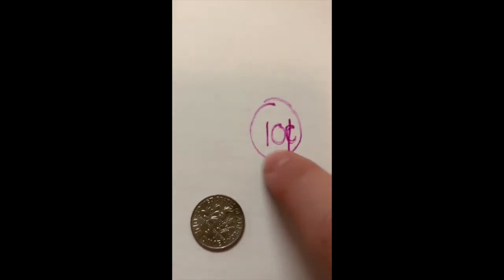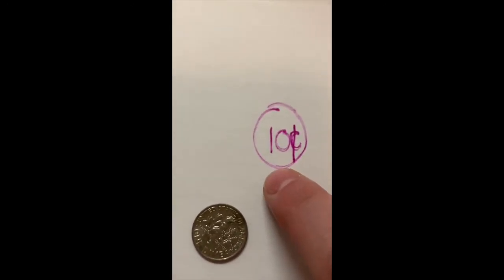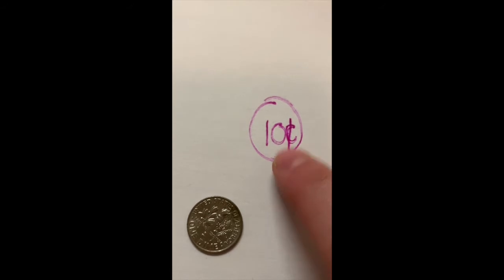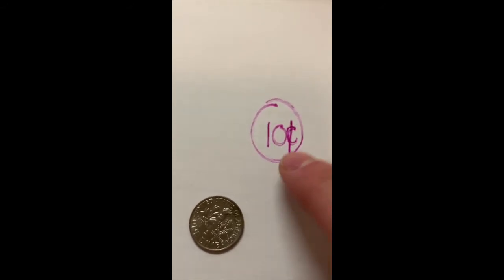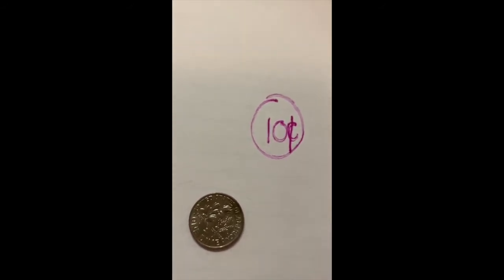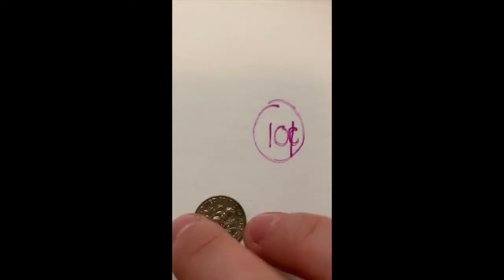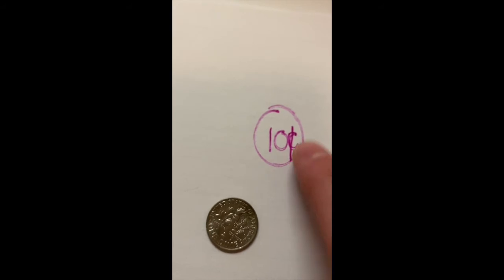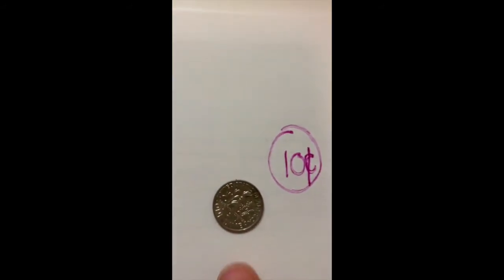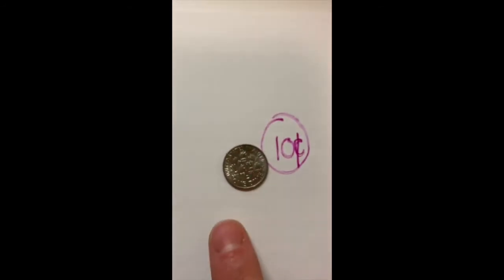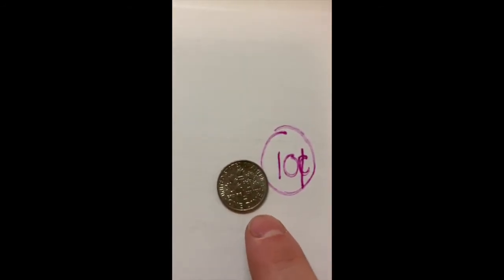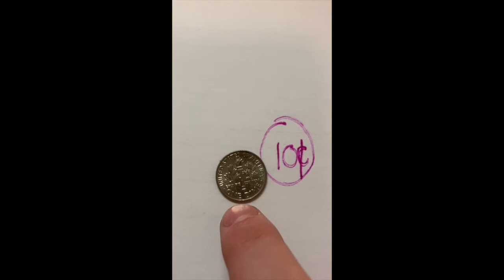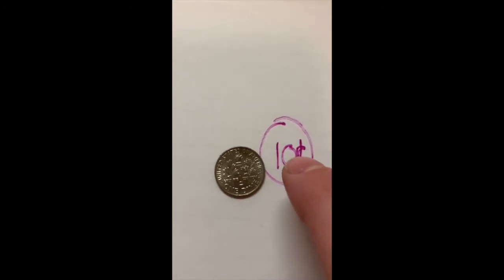We can't see the torches or any of the different types of trees on it, but it does say 10 cents, and that is the most important feature of a dime, is the amount of money that it is worth. So we know if we saw anything that said the 10 cent on top of it, that would be a dime. Just like we know that when it says a dime at the bottom, 1 dime, although it doesn't say 10 cents, we know that 1 dime is equal to 10 cents, Cubicle Cubs.